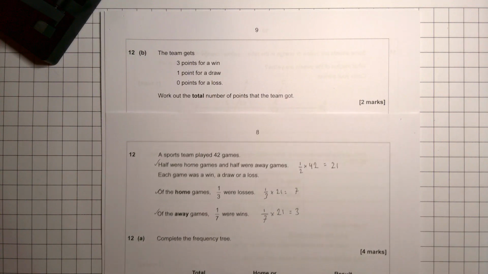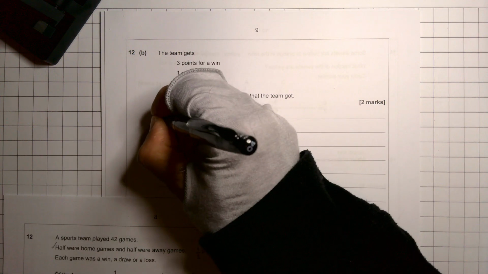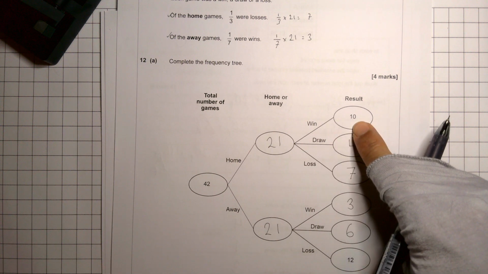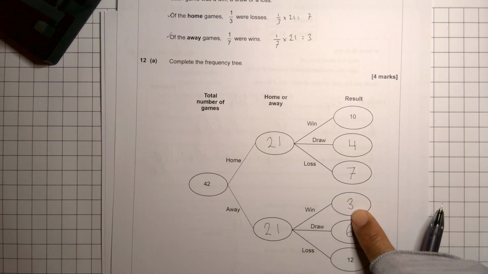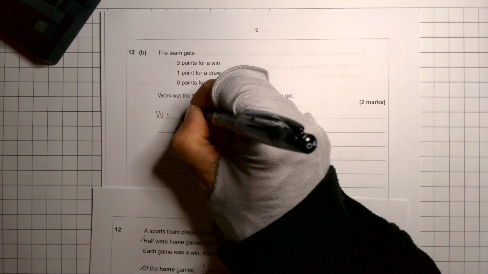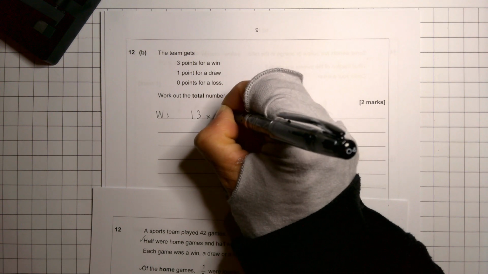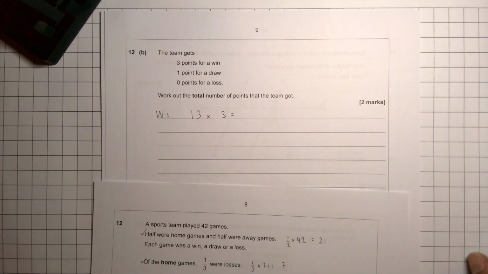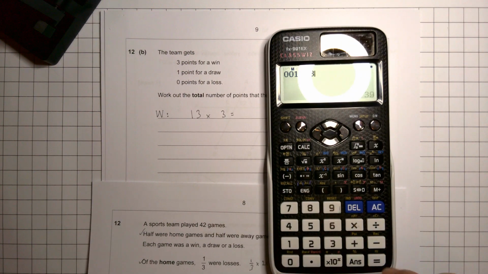So in that case, we need to work out how many of everything. So we look at the wins. How many wins did they get? They had 10 wins here, and they had 3 wins there. So in total, they had 13 wins. And each of those wins is worth 3 points. So 13 times 3 will give us 39.